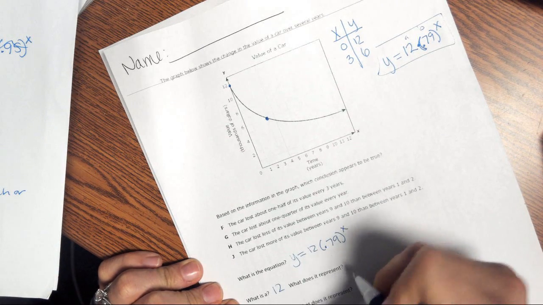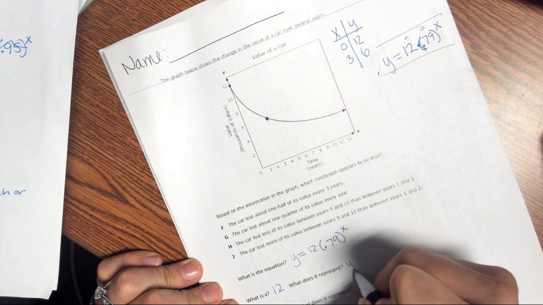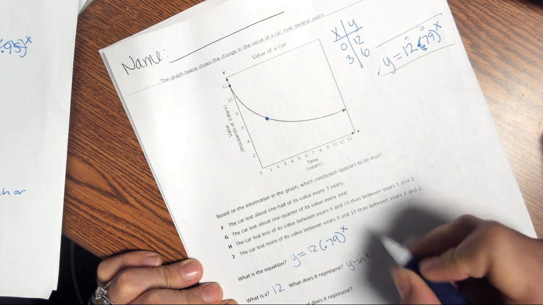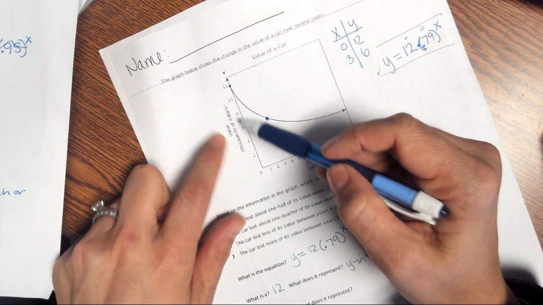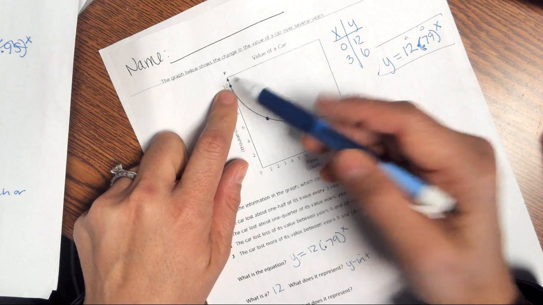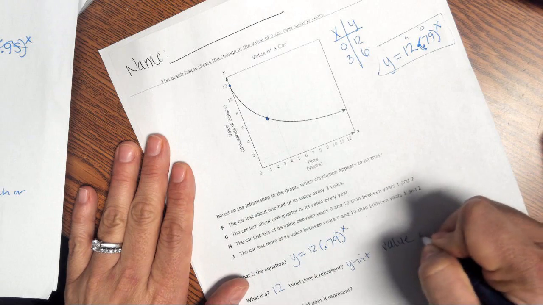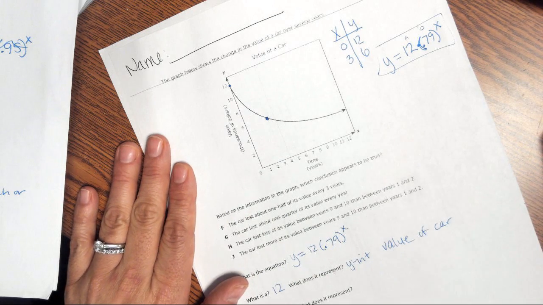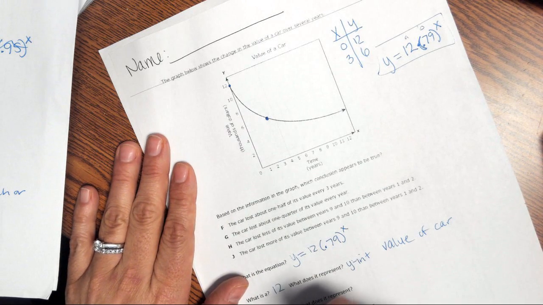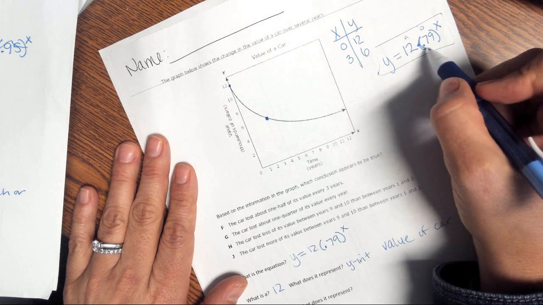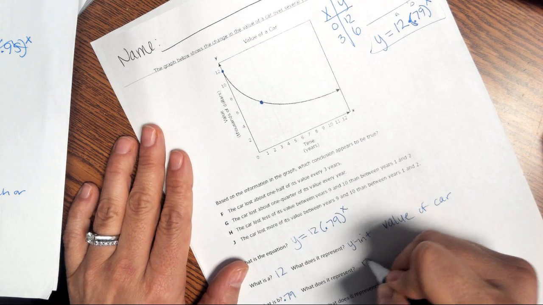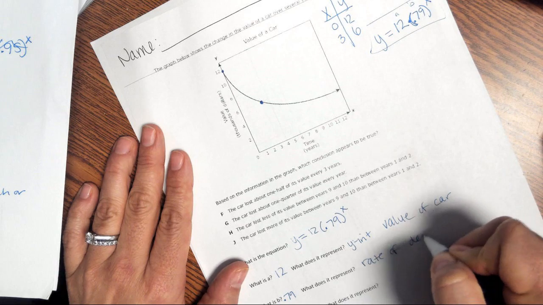Remember, that means the starting point or the y-intercept. So in this case, it's the value of the car when you start. B is 0.79, and since it's decaying and it's less than 1, it would be the rate of decay.